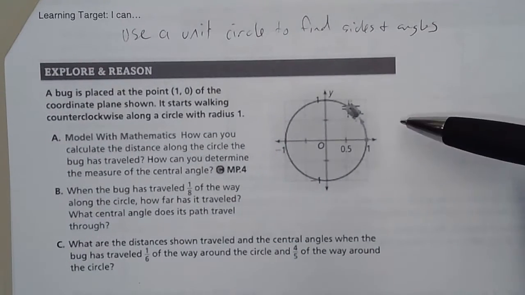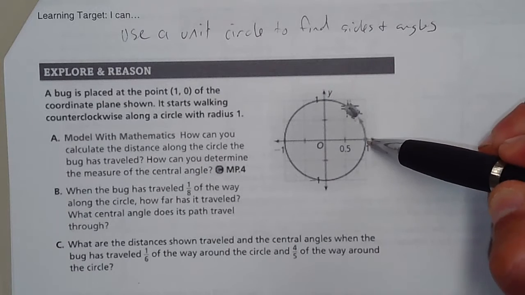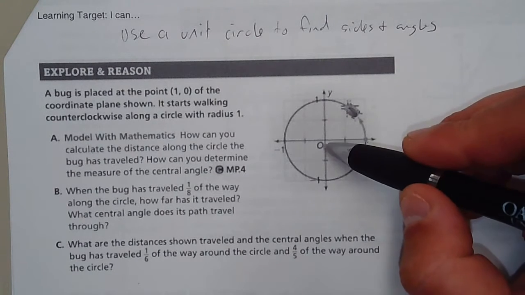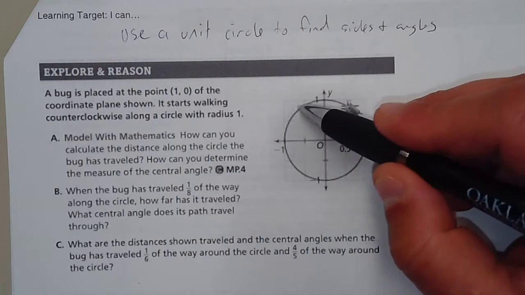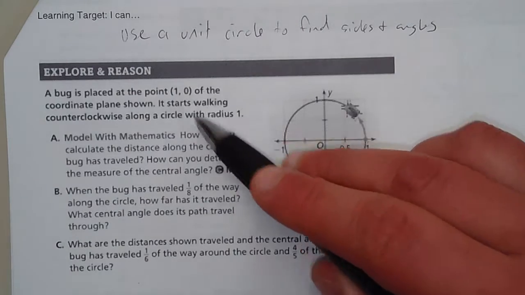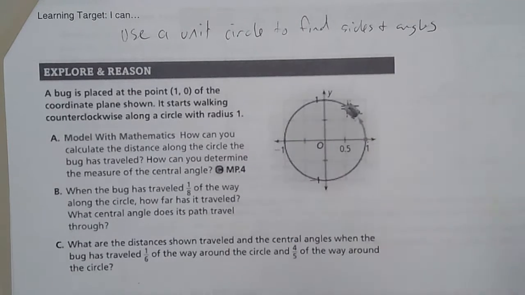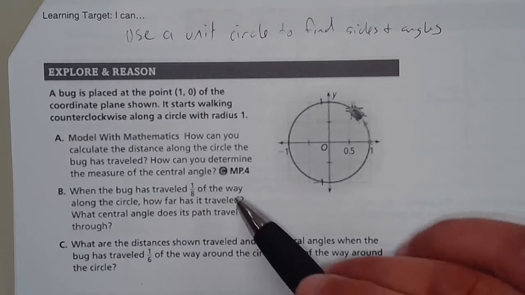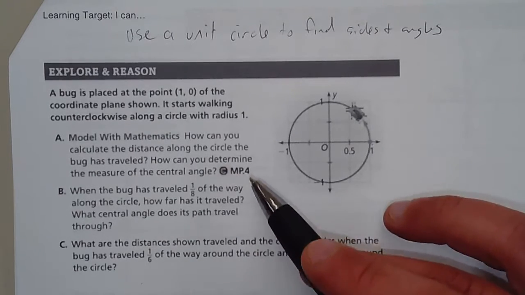It says a bug is placed at the point (1, 0), and it starts walking counterclockwise around a circle with a radius of 1. So basically, a bug walks around a circle, keeping a distance of 1 unit from the center. Okay, and obviously if it kept going, it would make a circle.